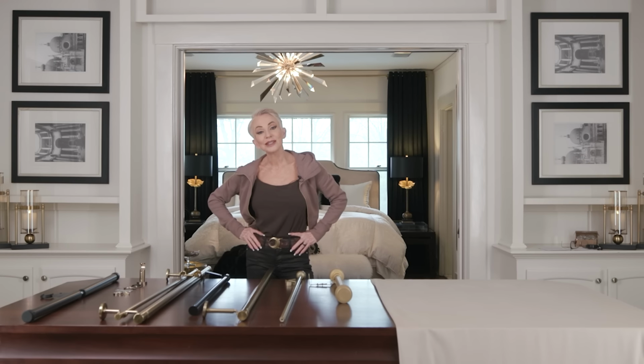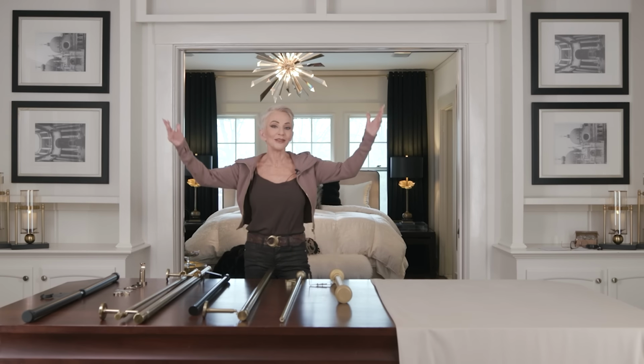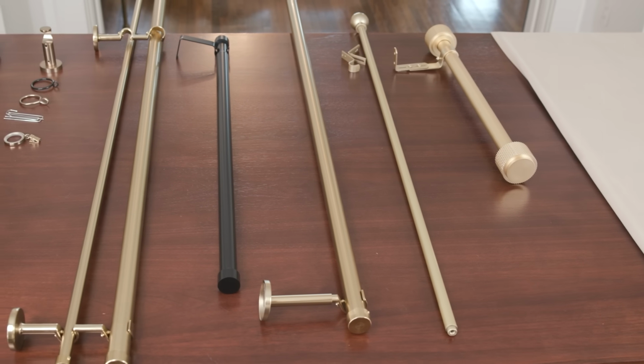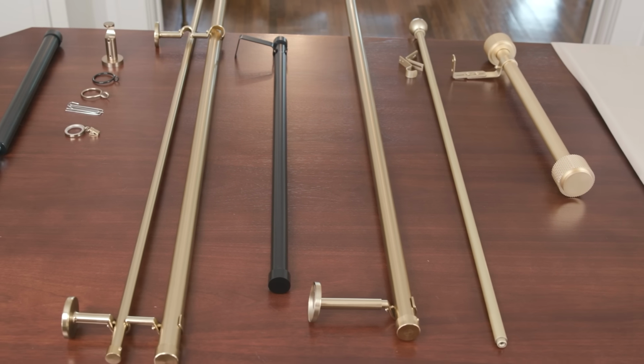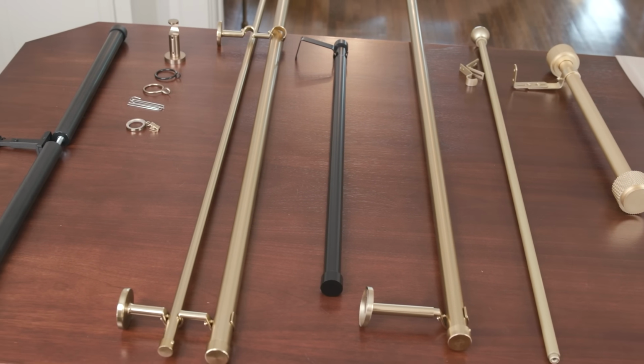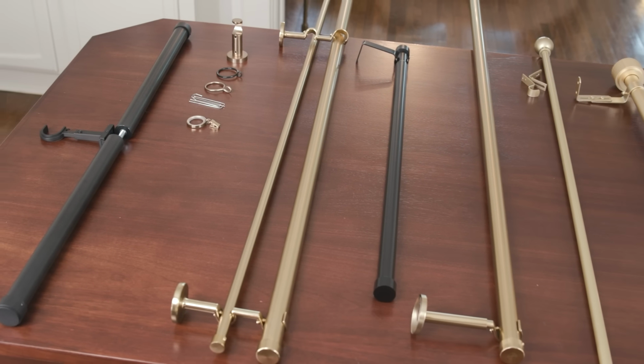Step number 2, determine your poles, meaning rods, actually rods, rings, and brackets. Super, super important. This is something I want you to pay close attention to. So I bought a bunch of different kinds for you to see here, all from Amazon. The brackets that they are attached with, and with or without finials.